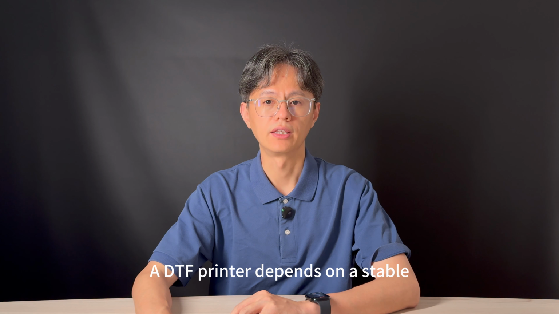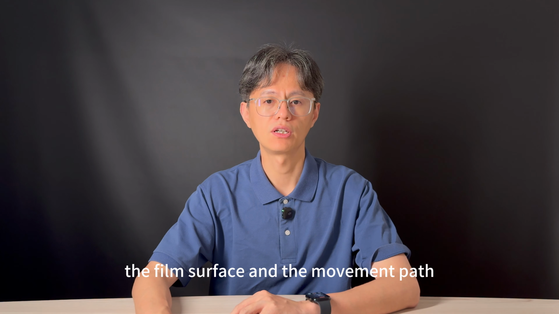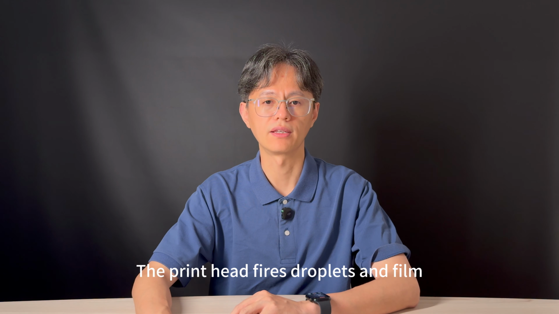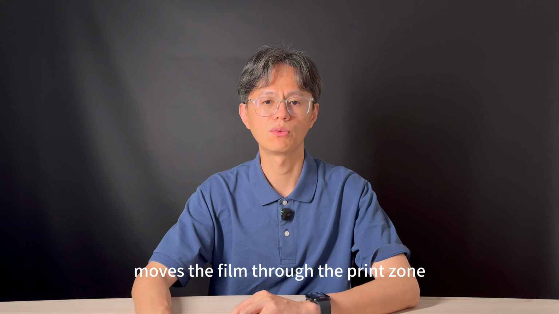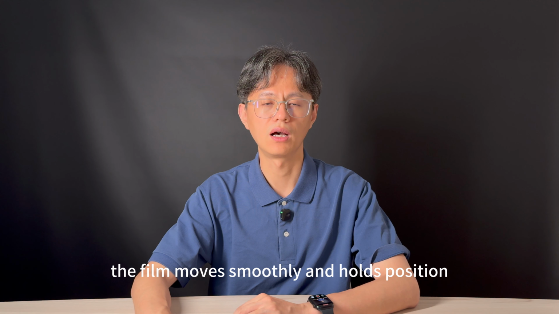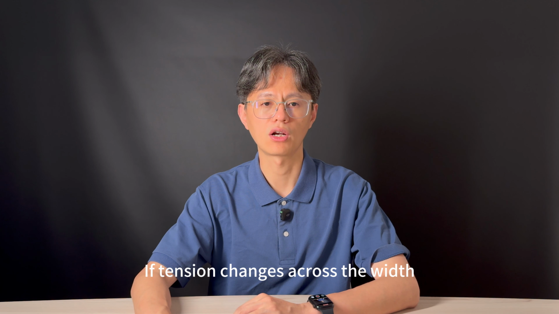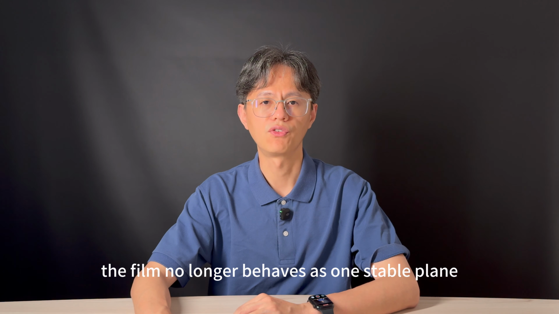A DTF printer depends on a stable relationship between the print head, the film surface, and the movement path. The print head fires droplets, the film receives them, and the transport system moves the film through the print zone. Tension connects these parts mechanically. If tension is even, the film moves smoothly and holds position. If tension changes across the width or fluctuates during movement, the film no longer behaves as one stable plane.